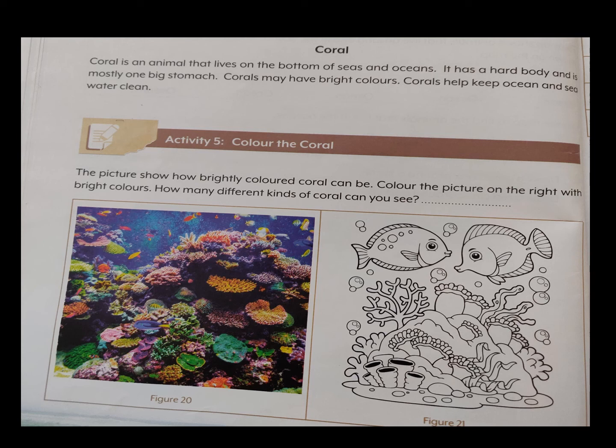In activity 5, color the coral. The picture shows how brightly colored coral can be. Color the picture on the right with bright colors. How many different kinds of coral can you see? So you can complete this activity.